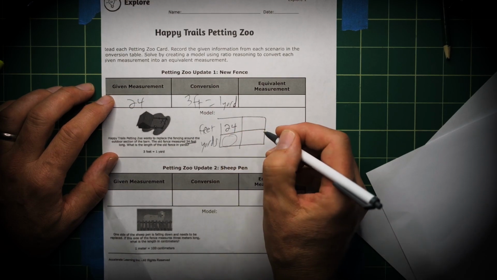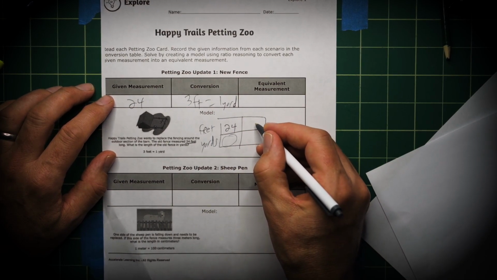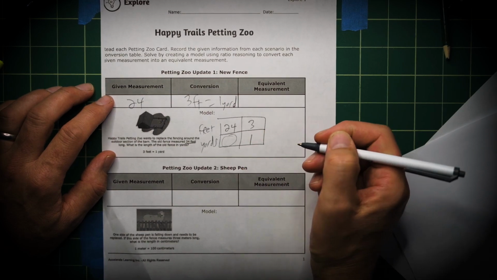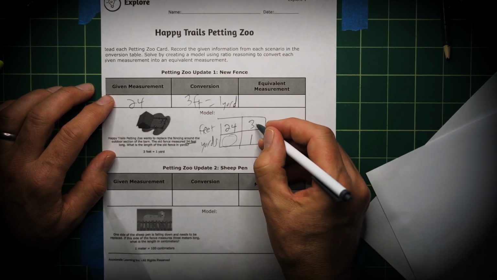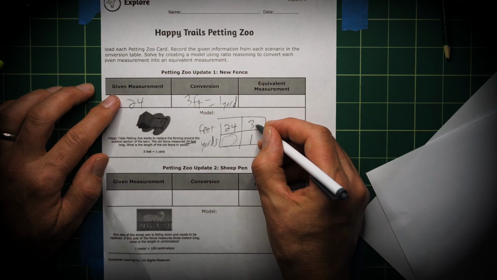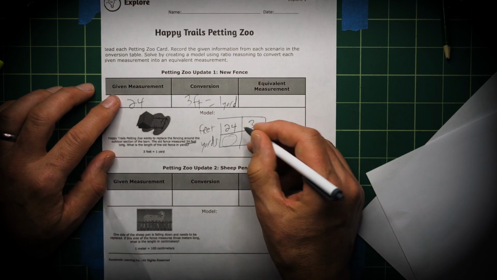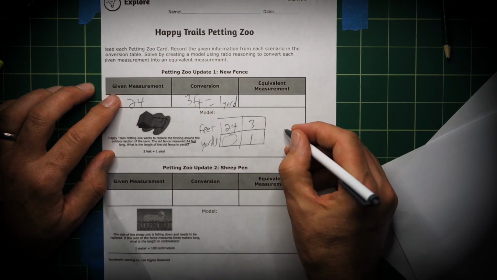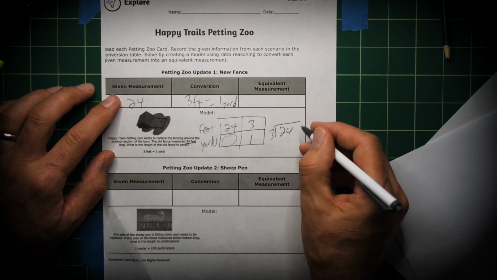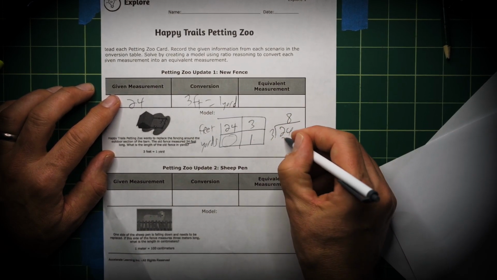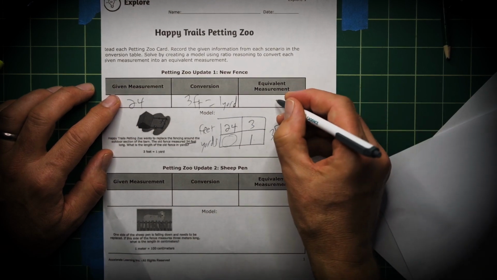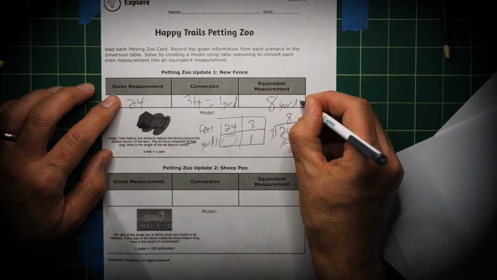How many yards? We know that 3 feet equals 1 yard, so you divide by 3 to get to 1. So 24 divided by 3 should give us our answer. 8 times 3 is 24. It's going to be 8 yards.